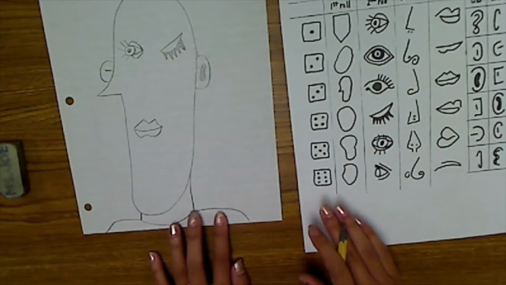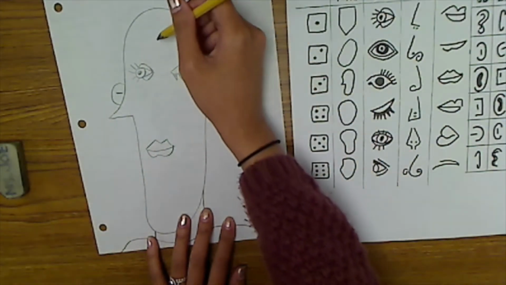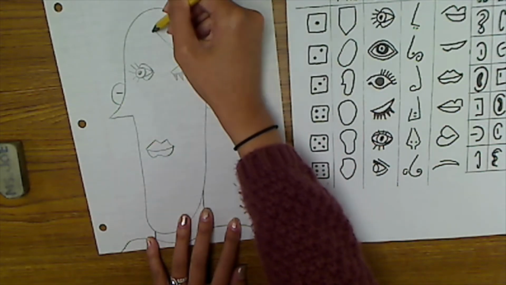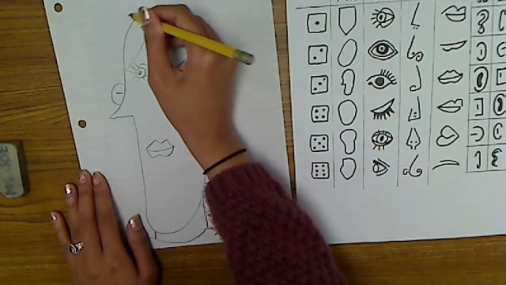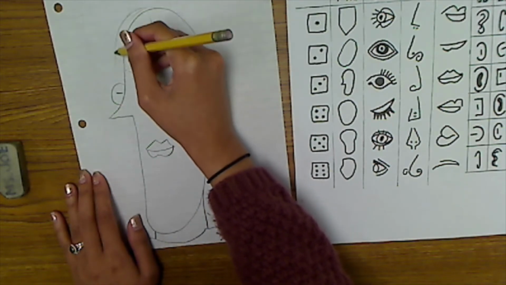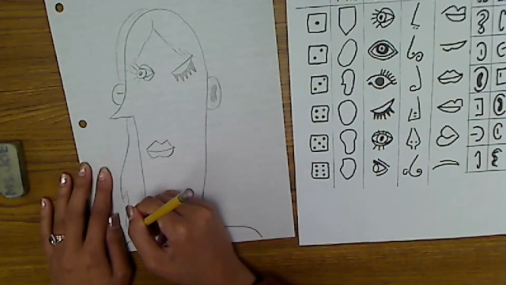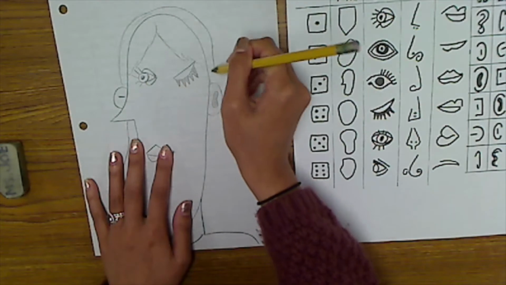And I do need to add hair. Okay, so make your hair look like your hair. Okay, so if you have long hair, draw your hair long. If you wear your hair in a ponytail, draw it in a ponytail. If you have short hair, then draw it short. Okay.